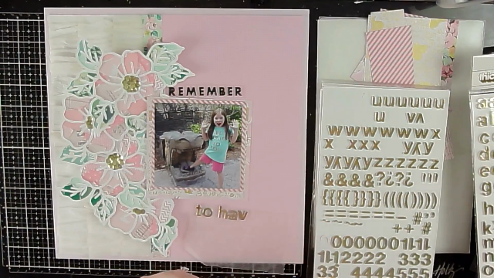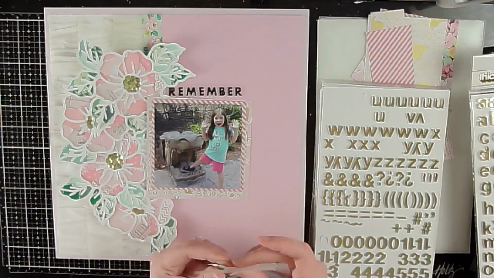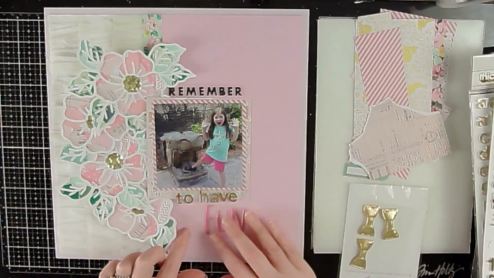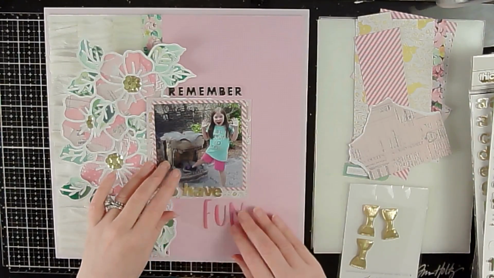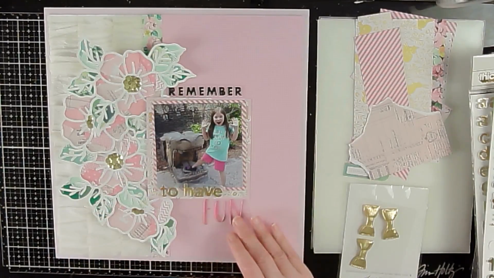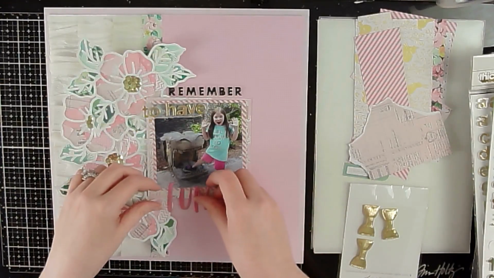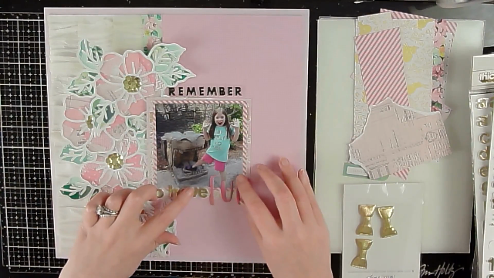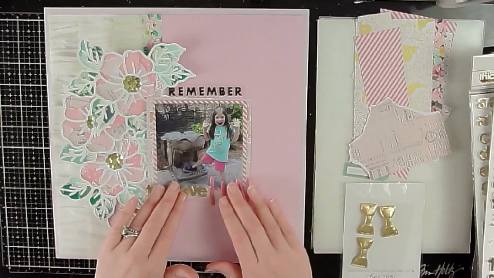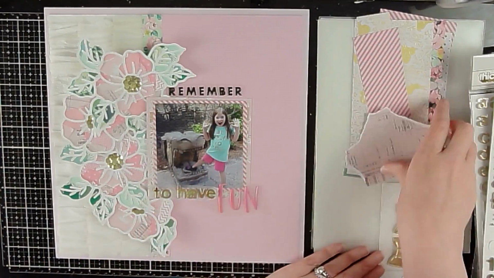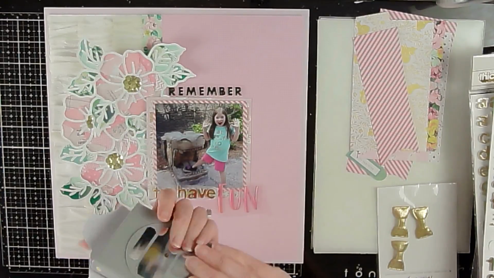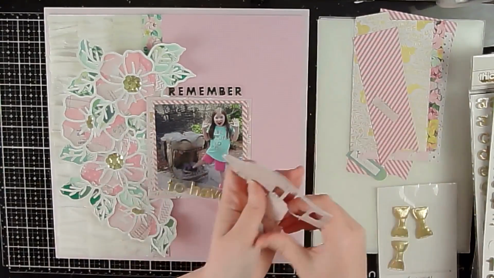Now that I have my photo all backed, I am going to start to work on my title. Apart from my title, I do add just a little tiny bit of extra embellishment to this page, but for the most part, I really wanted that textural element of those cut files and the crepe paper on my background. I really wanted that to stand out and really take center stage on this page, and so I really don't add a whole lot extra to this page, as you're going to see.